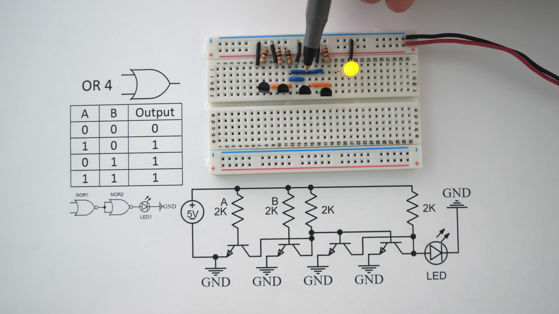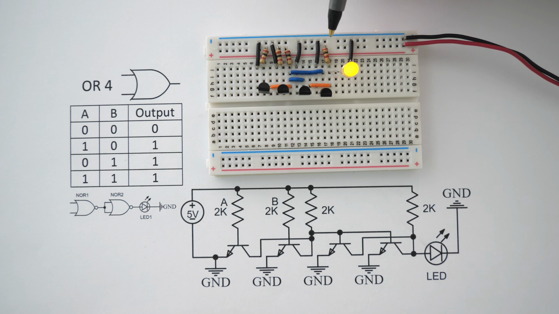So if the inputs of this NOR gate are off and off, the output of this NOR gate is going to be on. So this positive 5 volts from here, all of the current is going to go across the LED and into this ground, rather than from this positive 5 volt rail into these two grounds.